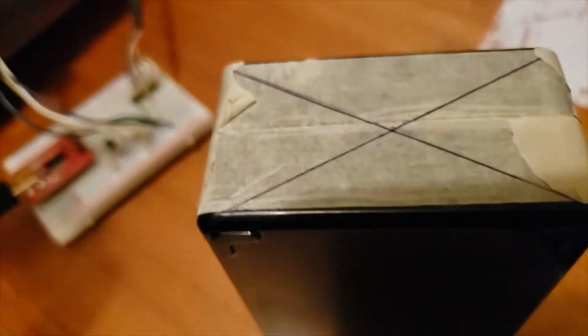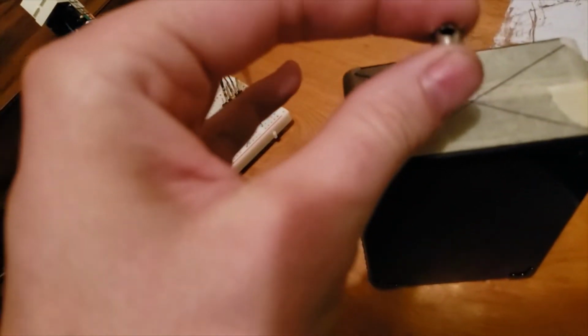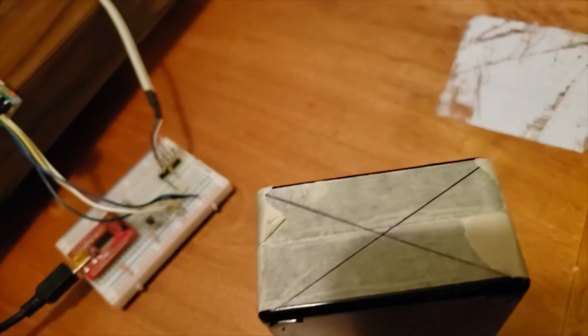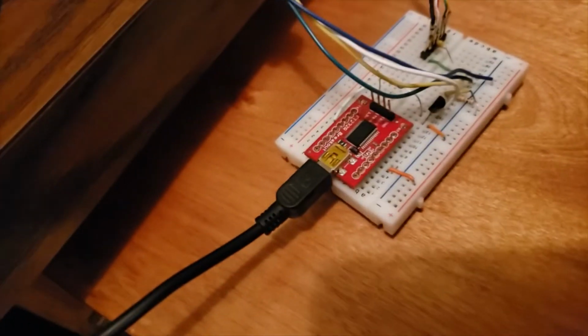I also marked dead center here. I've been thinking about putting in one of these connectors. This is a 3.5 millimeter jack right here that I could plug in for the microphone. After I'd marked that, I realized I need to go back and look at this a little bit.